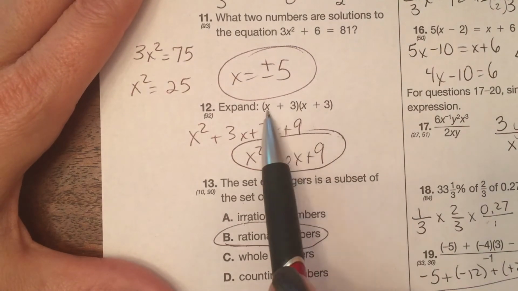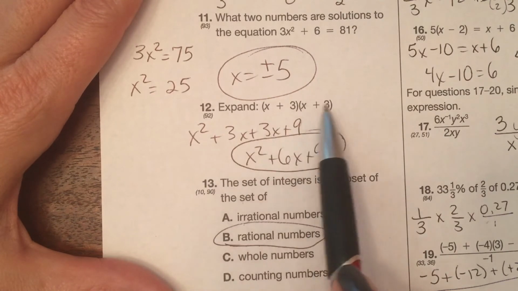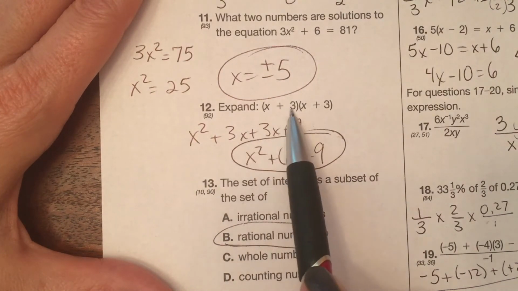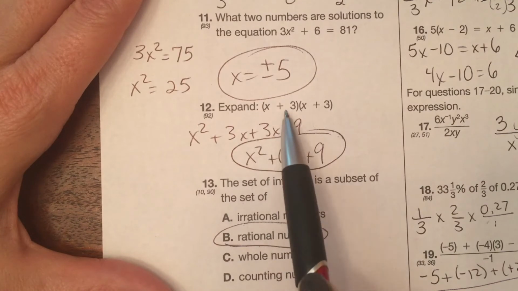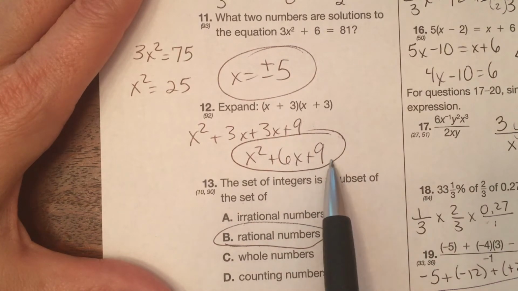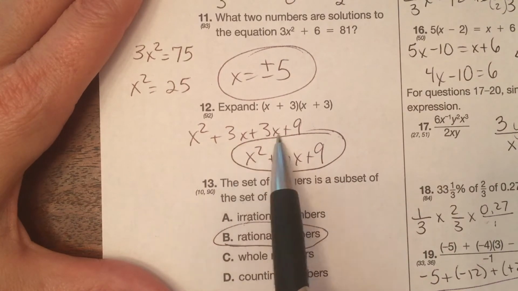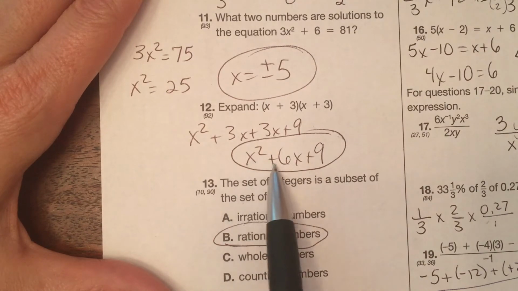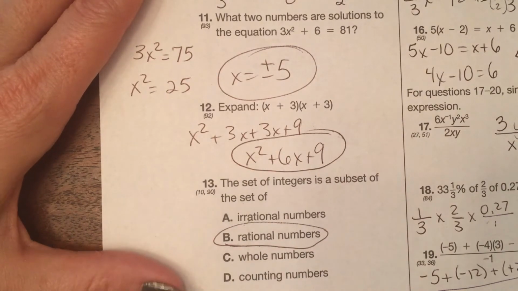This is a FOIL problem. X times x is x squared. X times positive 3 is positive 3x. Positive 3 times x is positive 3x. Positive 3 times positive 3 is positive 9. So I'm going to combine my 3 x's, and I get x squared plus 6x plus 9.